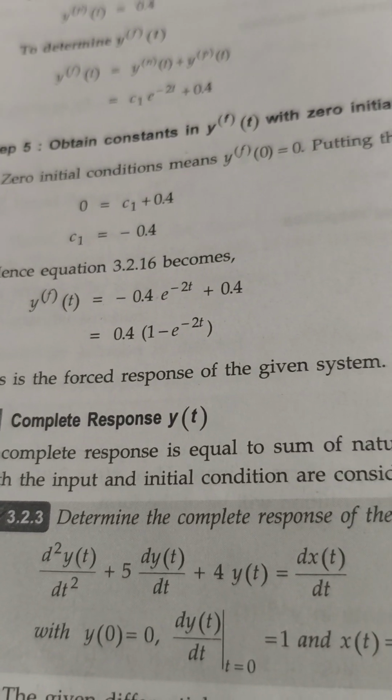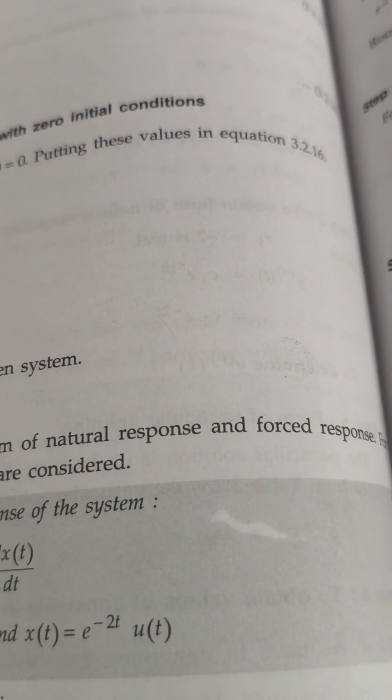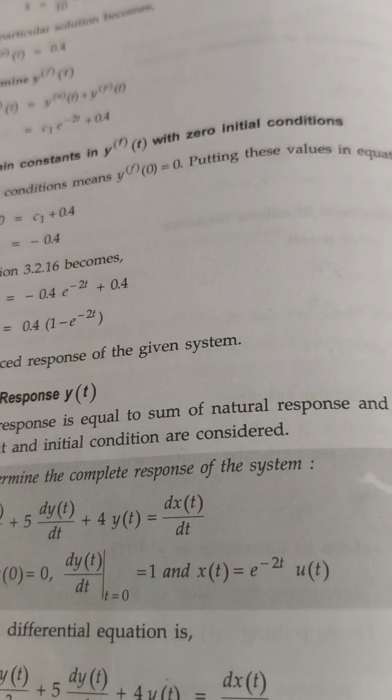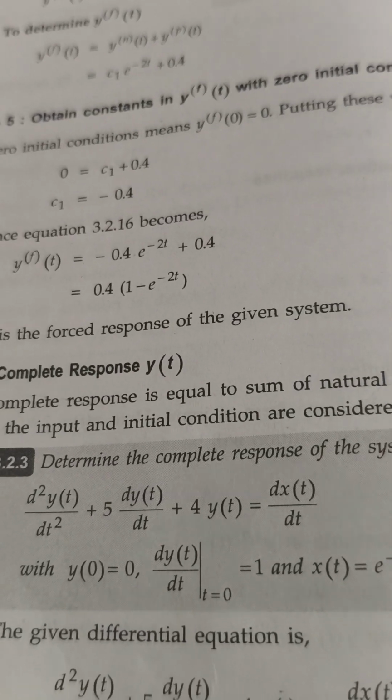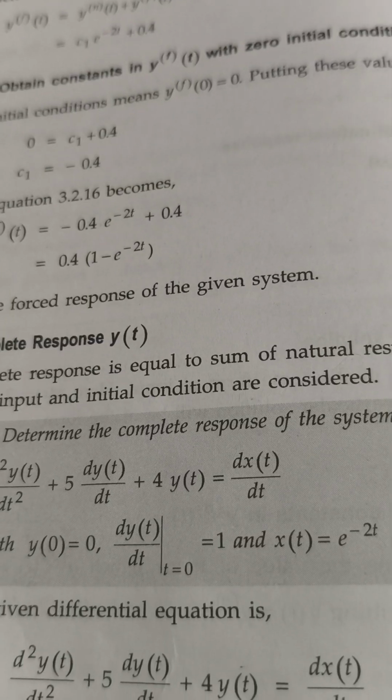For the complete response, both the input and the initial conditions are considered.